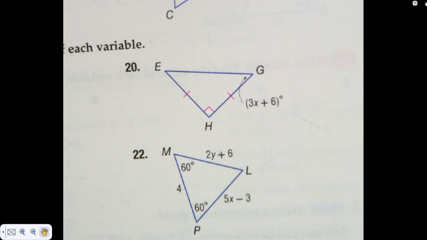So what have I learned about when two sides are congruent in a triangle? What do I know about the angles connected to it? Angle E and angle G are the same. So I know that this is congruent to that. And if that's 90, what's left for both of these to be? Isn't there 90 left out of 180? 45 and 45. So this one has to be what? 45. This one has to be what? Equal to 45. Would everyone agree? Yes. So those are both 45.